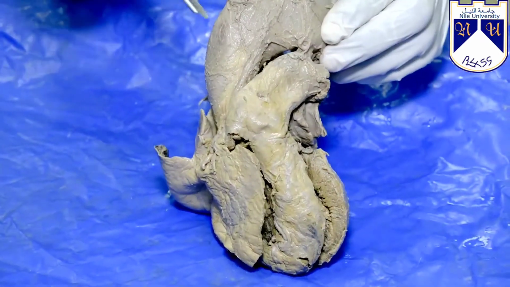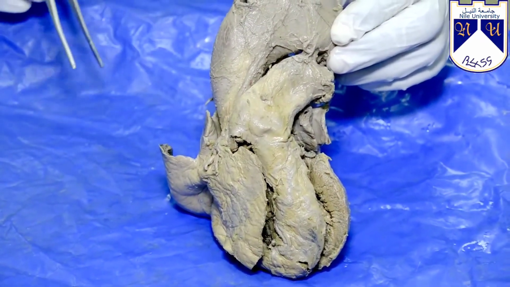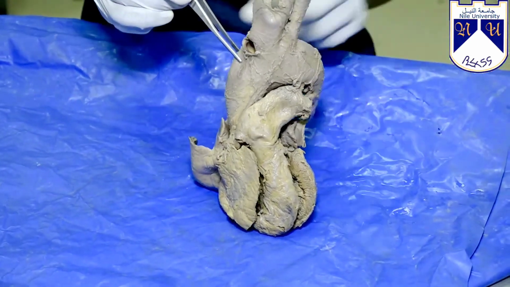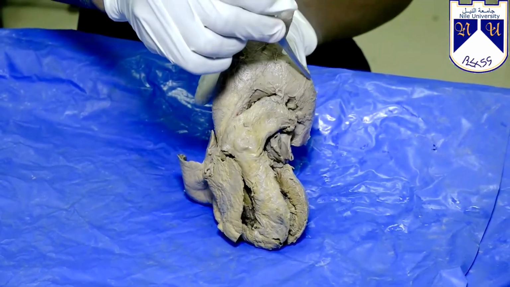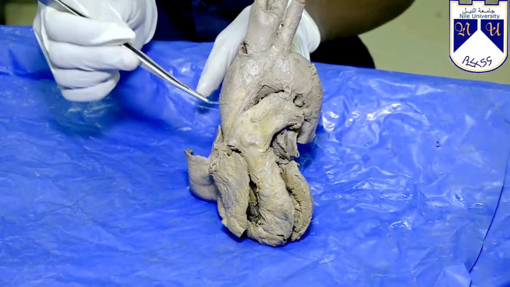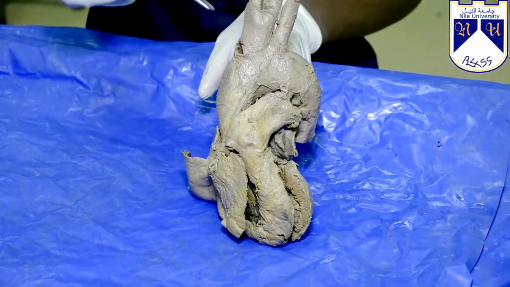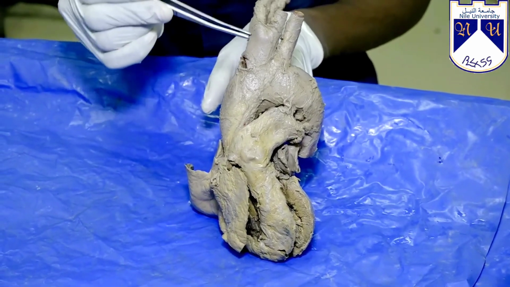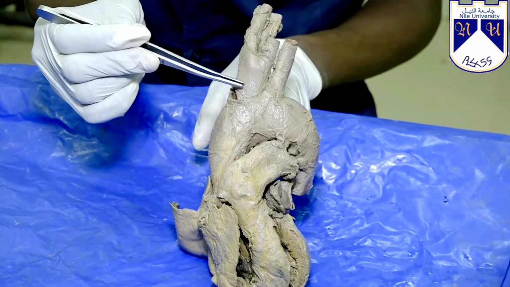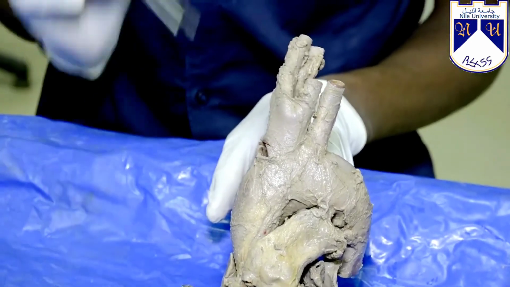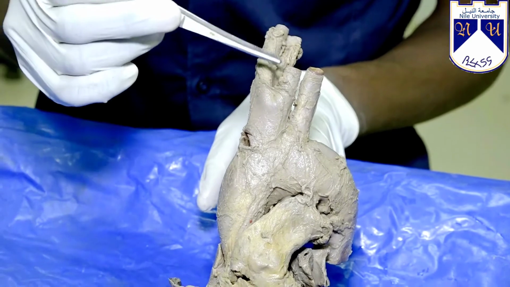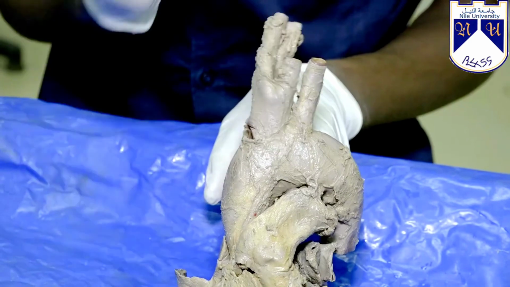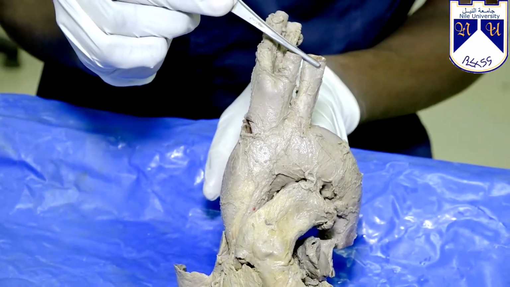Then we move to talk about the vascular system. We will begin with the aorta. This is the ascending aorta, this is the arch of the aorta, and this is the descending aorta. The arch of the aorta has 3 branches. This is the brachiocephalic trunk, this is the left common carotid artery, and this is the left subclavian artery.